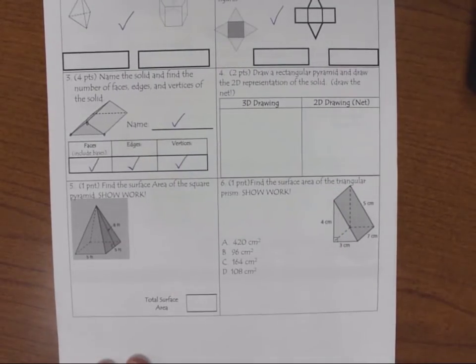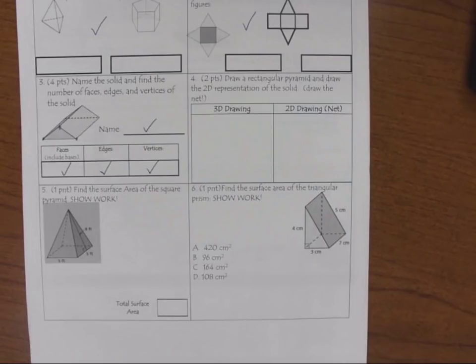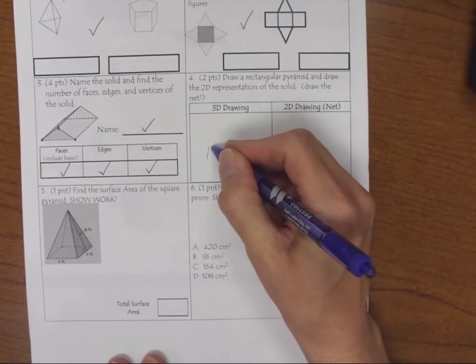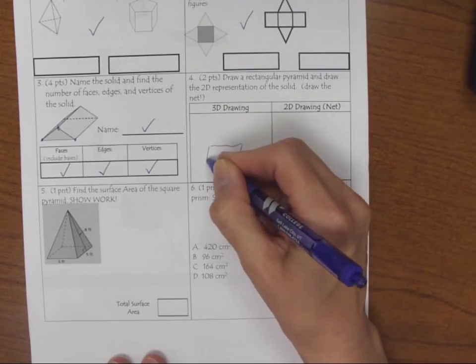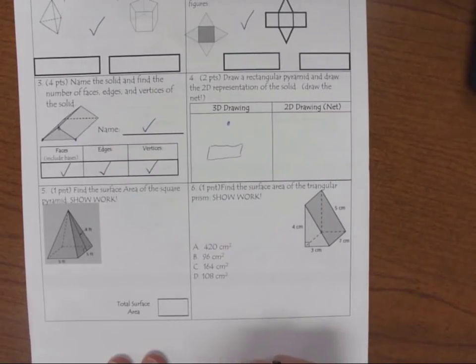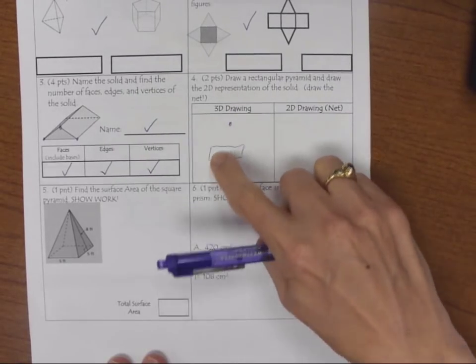Okay, number 4, it was kind of tricky, I'll say, to draw these, but it's a rectangular pyramid, so the base has to be a what? Has to be a rectangle, so draw your rectangle first. And it comes up to a point, right? Connect that point to each one of the corners of your rectangle, and you have the 3D representation.